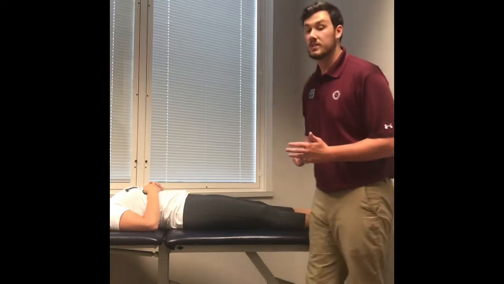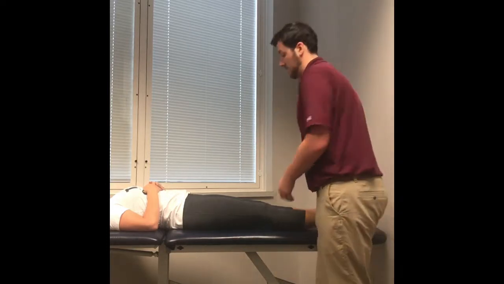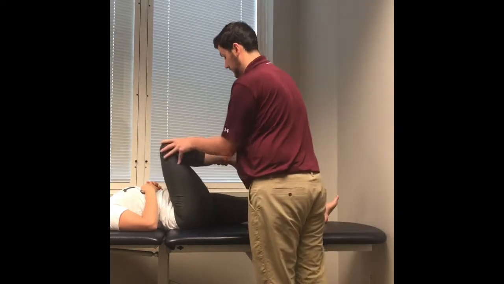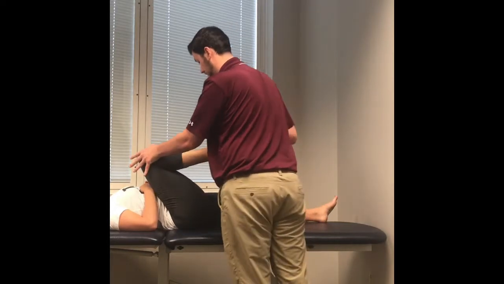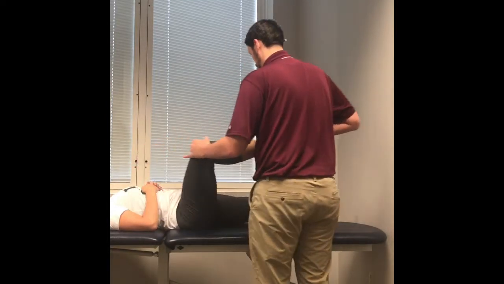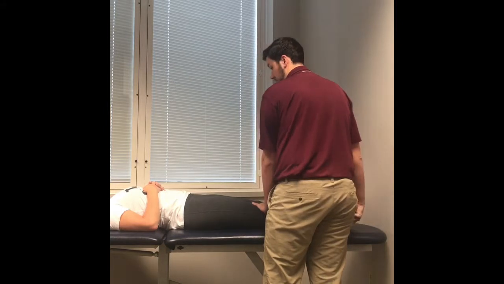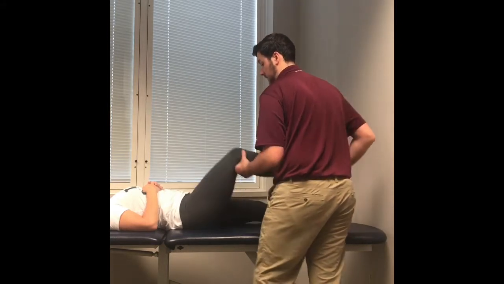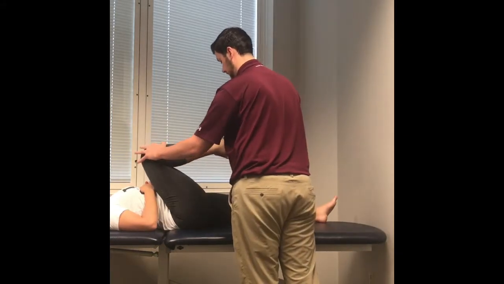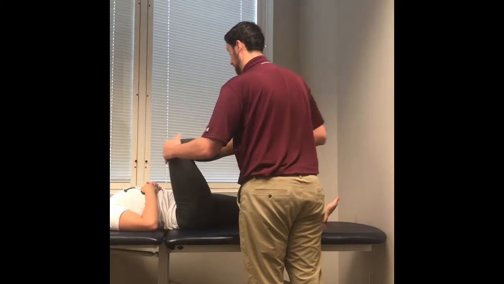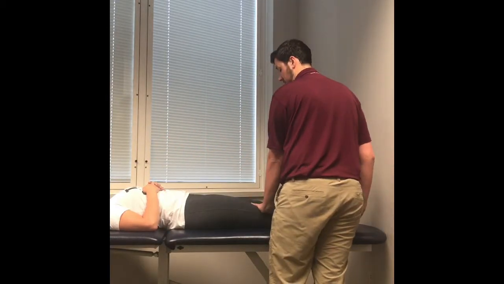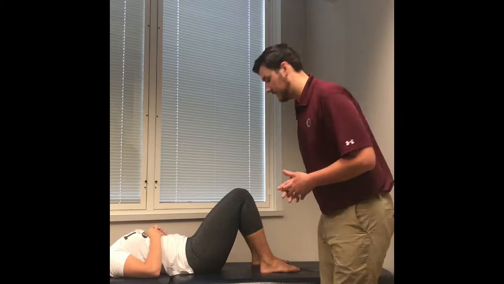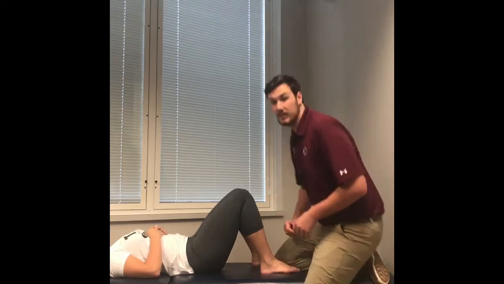Good. I'll demonstrate McMurray's test to test for the presence of a meniscal lesion. I'll now do the anterior drawer test to test the integrity of the ACL.